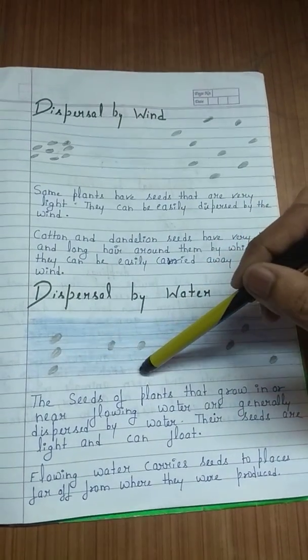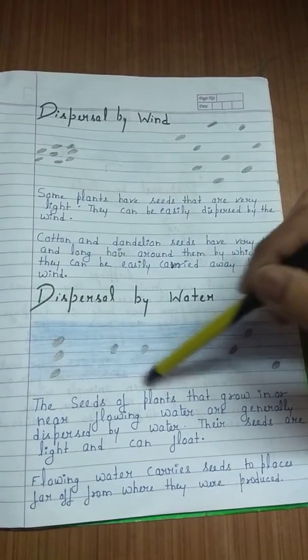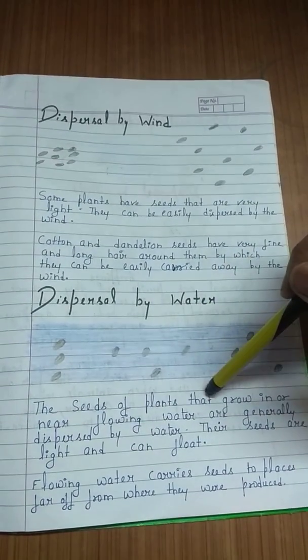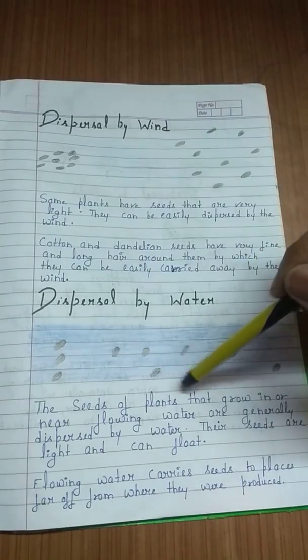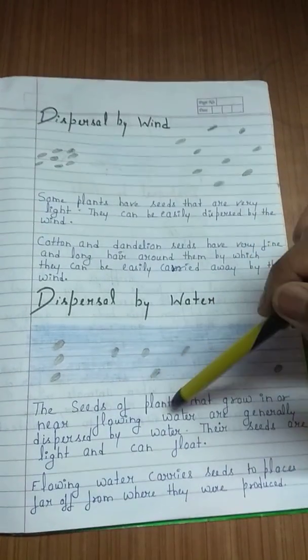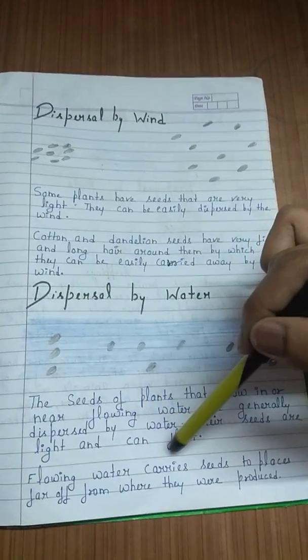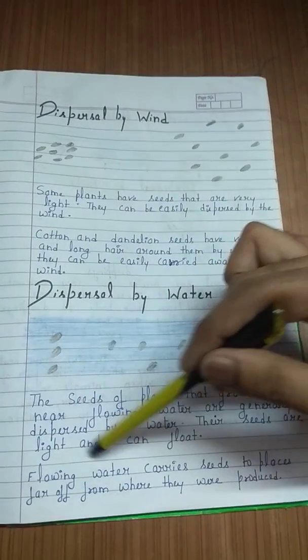In dispersal by water, you can see in flowing water, seeds are getting dispersed away easily. The seeds of plants that grow in or near flowing water are generally dispersed by water. The seeds are light and can float. Flowing water carries seeds to places far off from where they were produced.